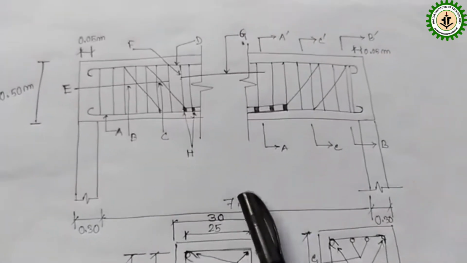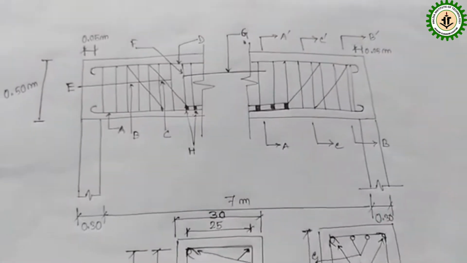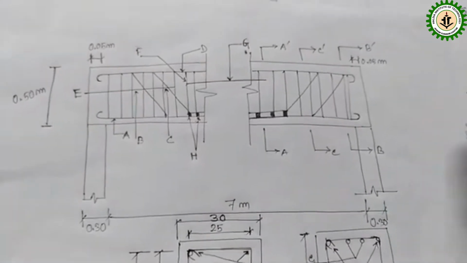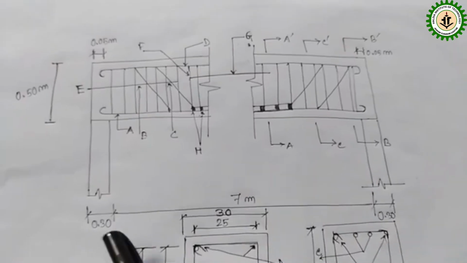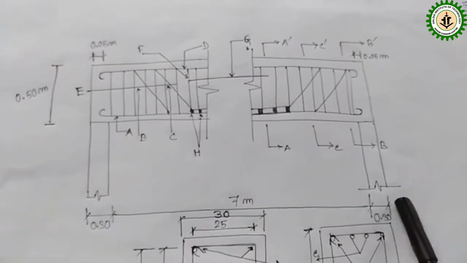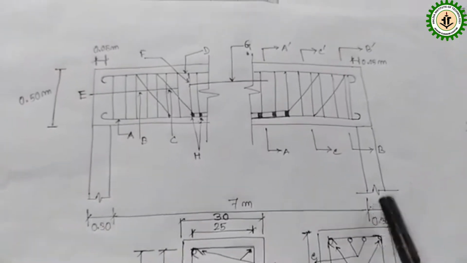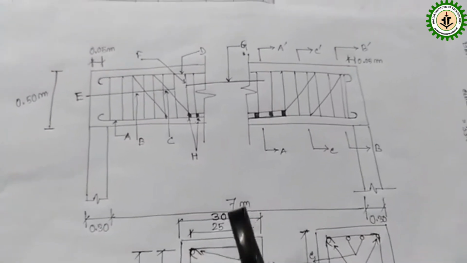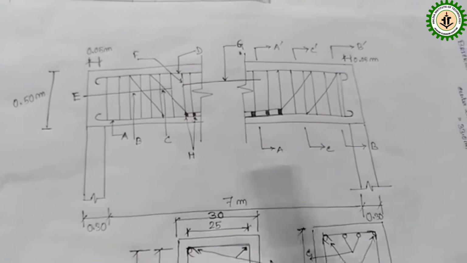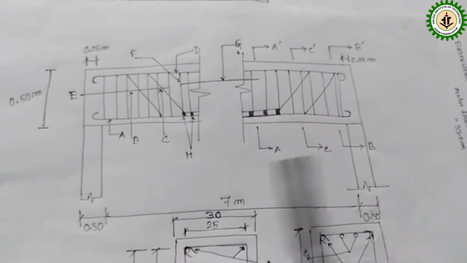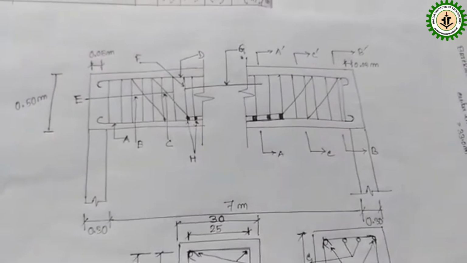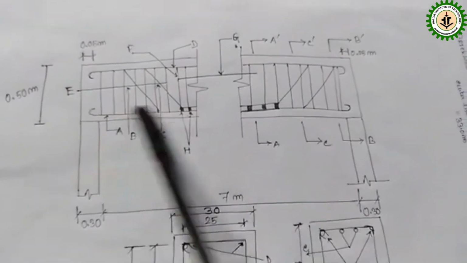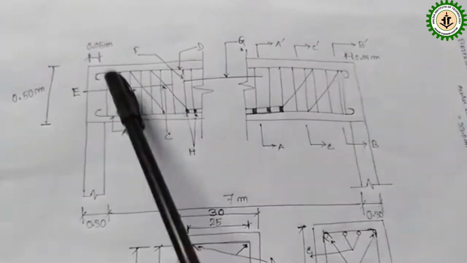Okay, so in-to-in length is 7 meter, and we have to include that the beam is supported on the wall of 0.3 meter thickness. So we have to include 0.3 meter plus 0.3 meter for these two walls with the in-to-in length, because the beam extends up to the outer side. So this is the position of the beam.